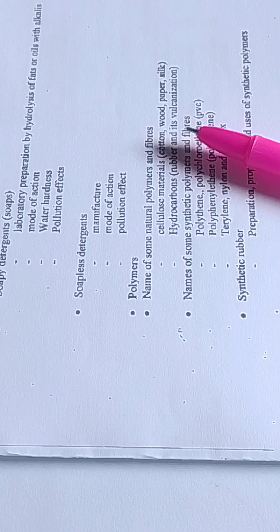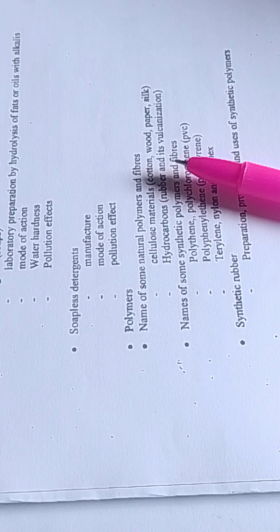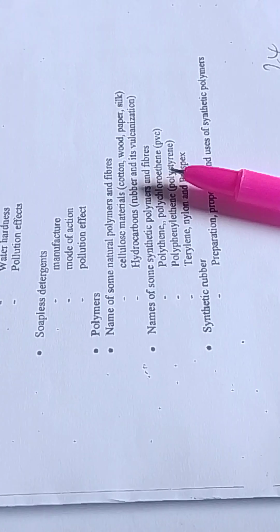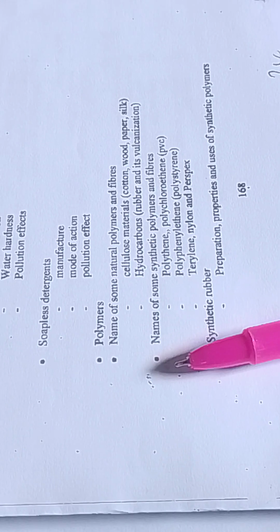And in this synthetic rubber, we have preparation and uses of synthetic polymers. This is also the last topic, the last part of it: preparation and uses of synthetic polymers.